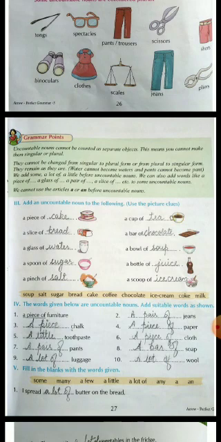They will remain the same as they are. They cannot be changed from singular to plural form or from plural to singular form. So you cannot change it from singular to plural or from plural to singular. If they are in singular form, they will remain singular. If they are in plural form, they will remain plural. So they cannot be changed from singular to plural and vice versa.